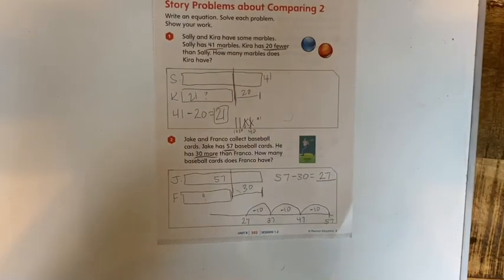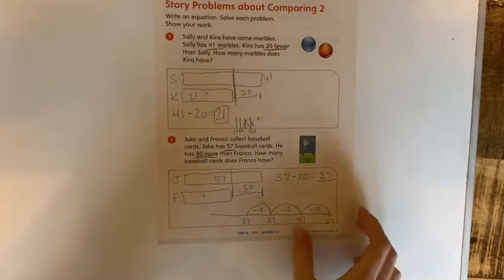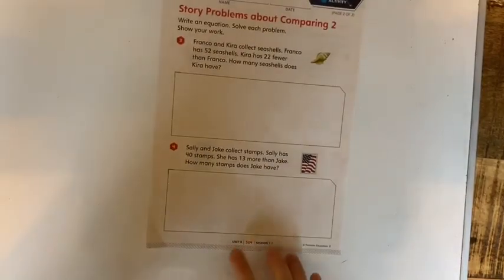So those are two strategies that you can use to solve that problem. You can just use equations like I showed yesterday. So I want you to solve the two on the back on your own.